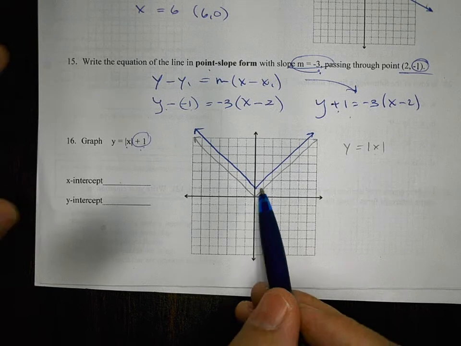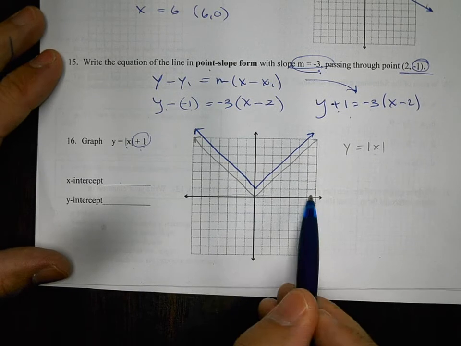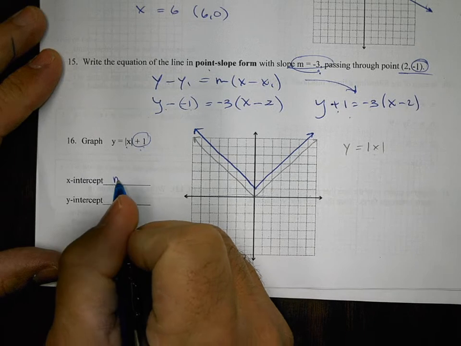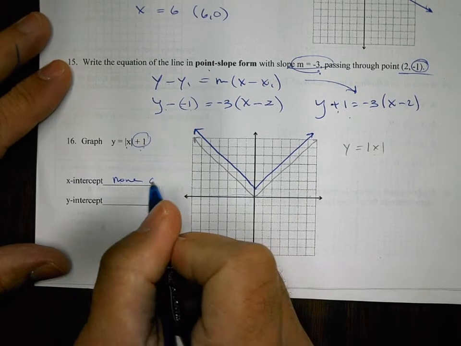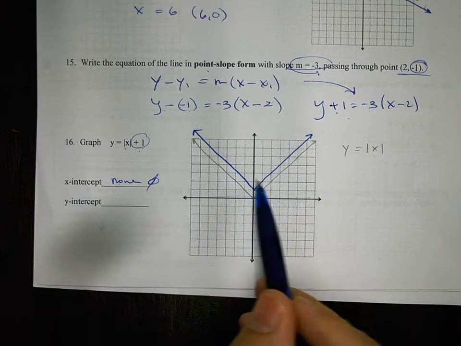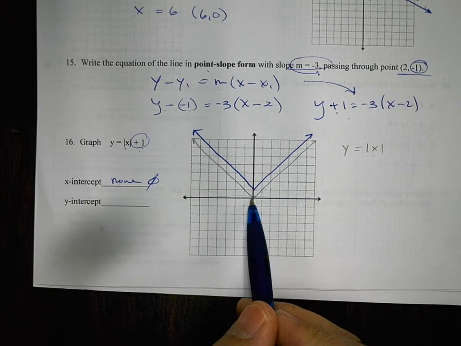So what is the x-intercept? There is no x-intercept, is there? Okay, it's the empty set. None. Empty set if you prefer. Okay? This graph does not contact the x-axis.